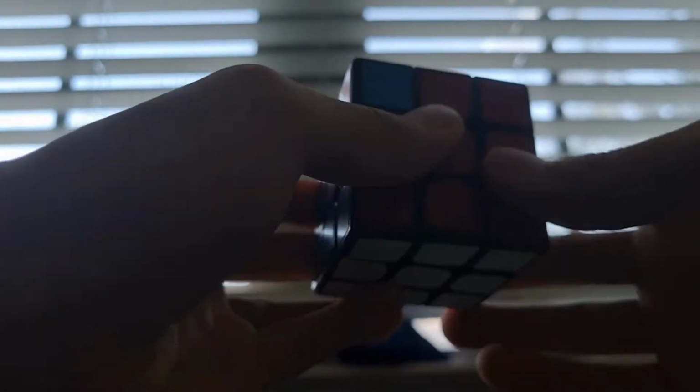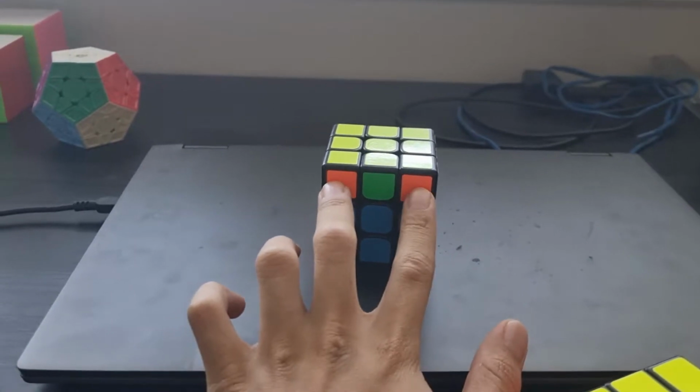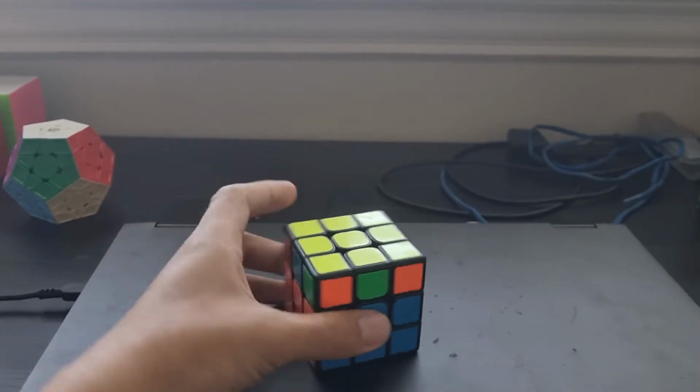All right. So for now, you should have the first two layers solved, and you have the entire yellow surface on the top. What we're going to do now is look around the cube like this, and see if there are two of the same colors. For example, this one. These are two of the same colors on a corner, and that's what we're looking for in this step.